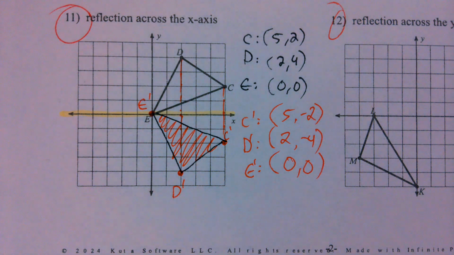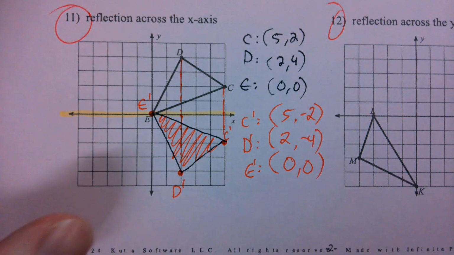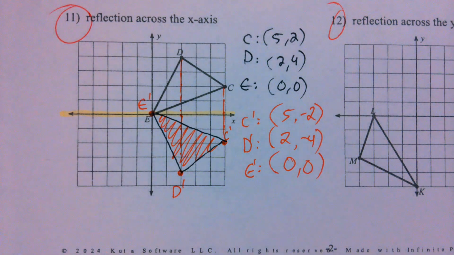What questions can I answer about number 11? Anybody get that on their own? They figure that out? 2 people figured it out? 3 people? 4? All right, so if you're one of the other 20, make sure you got that down and you understand.